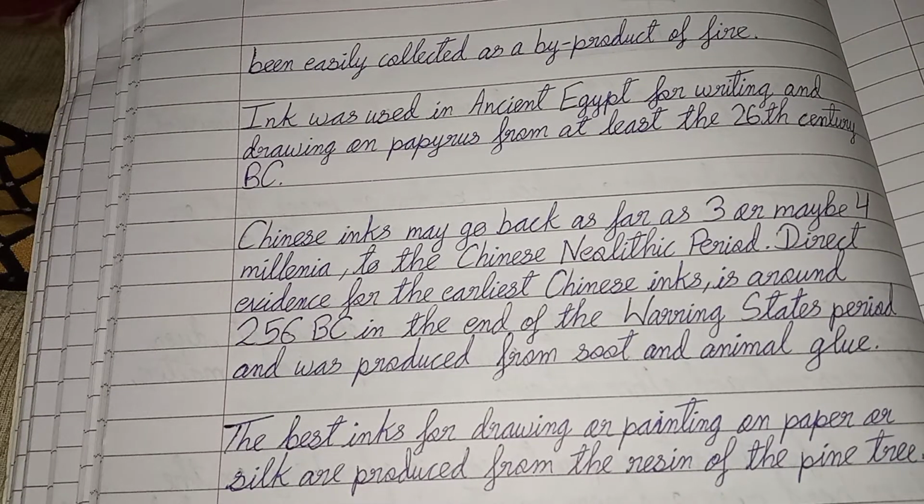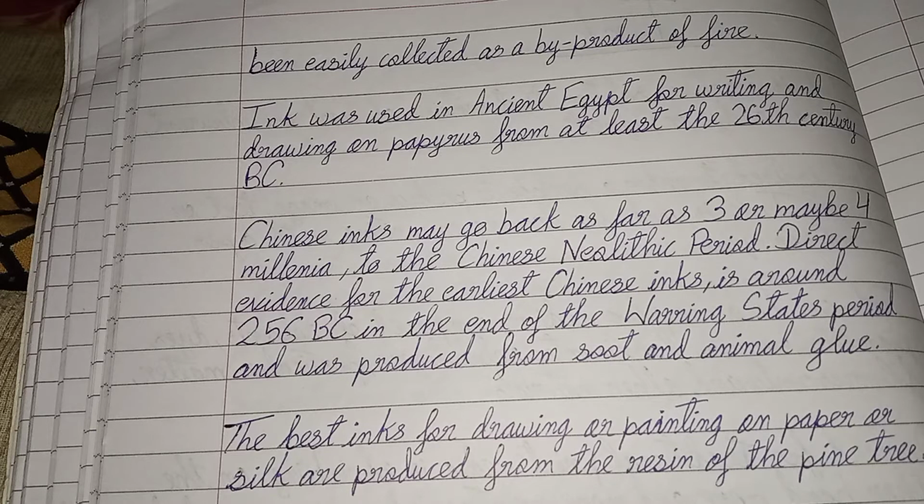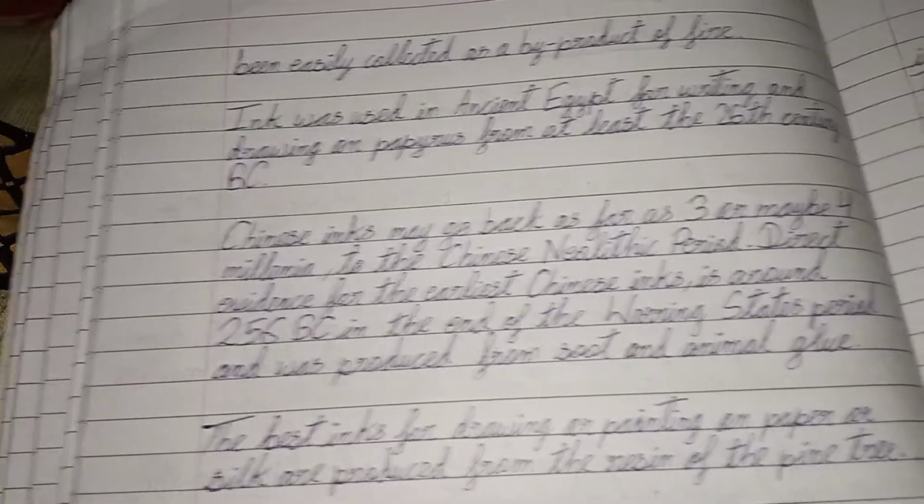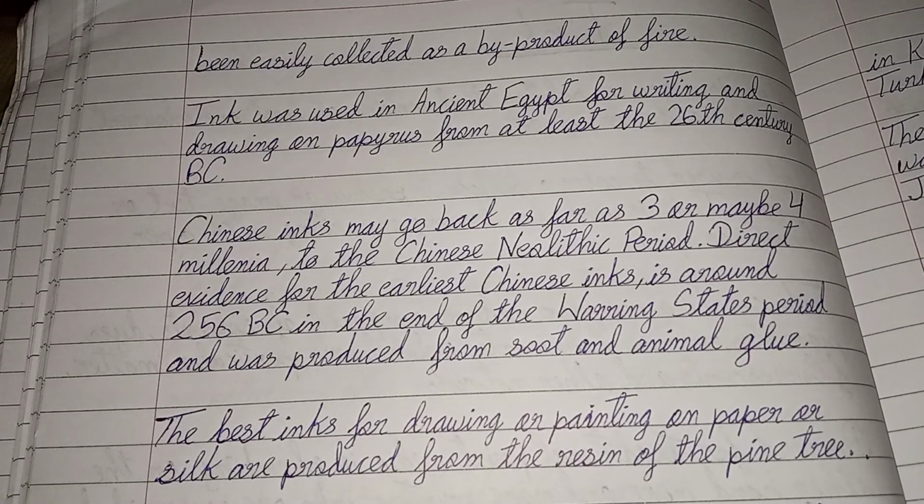Ink was used in ancient Egypt for writing and drawing on papyrus from at least the 26th century BC. Chinese inks may go back as far as 3 or maybe 4 millennia to the Chinese Neolithic period. Direct evidence for the earliest Chinese inks is around 256 BC in the end of the Warring States period and was produced from soot and animal glue. The best ink for drawing or painting on paper or silk is produced from the resin of the pine tree.